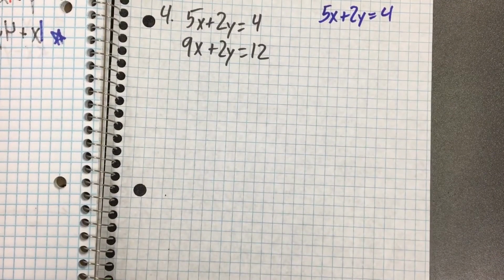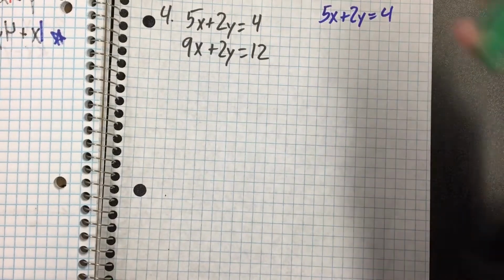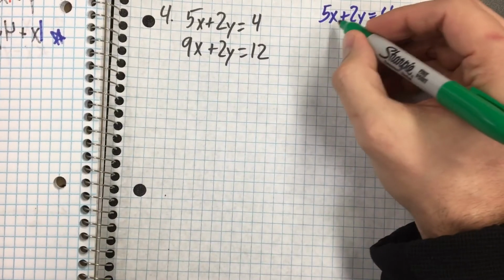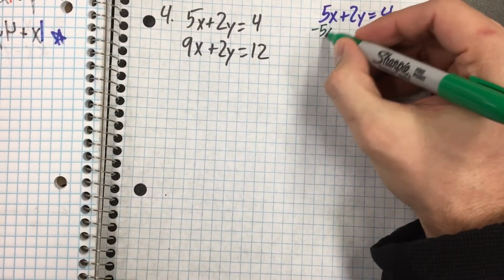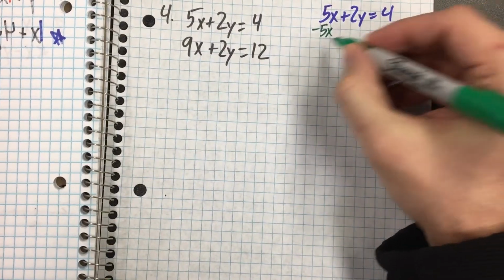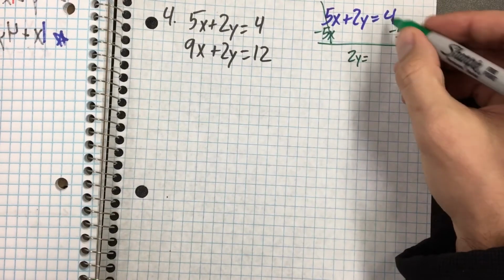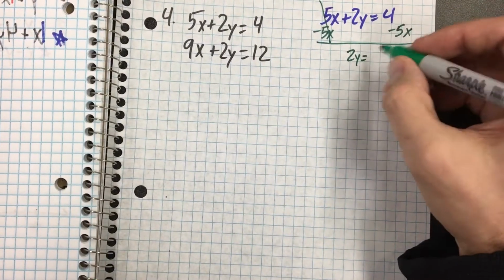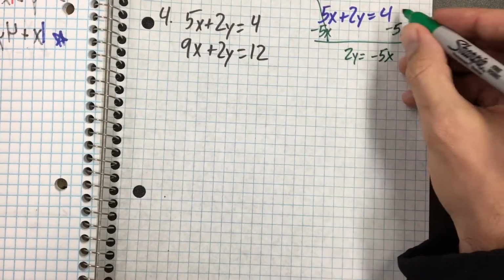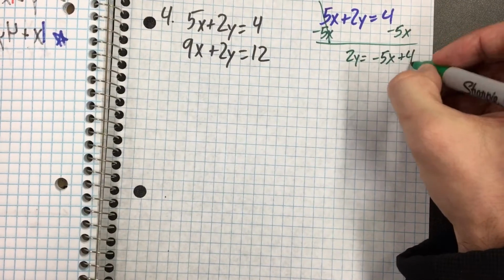Okay, remember, we're going to get the letter y all by itself. So instead of adding 5x, we're going to do minus 5x. Boom, boom. Here it equals 0, so I can knock it out. Here you can't even subtract them, because this is a normal number, this is an x. I'm going to put the x first. This is a positive 4, so I'm going to put plus.